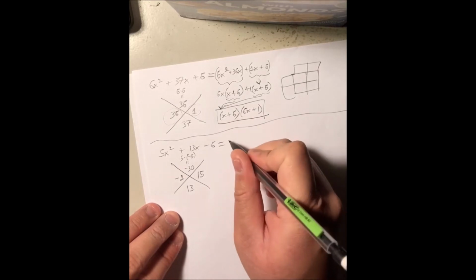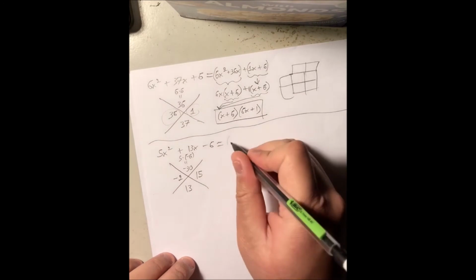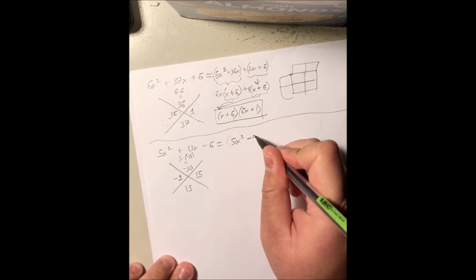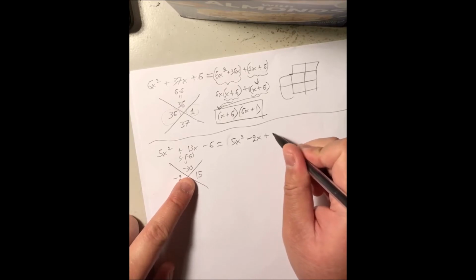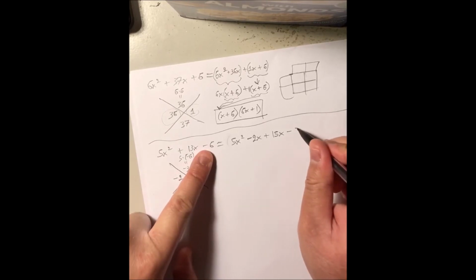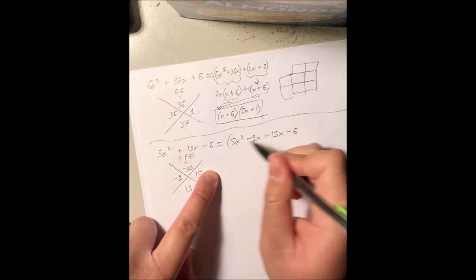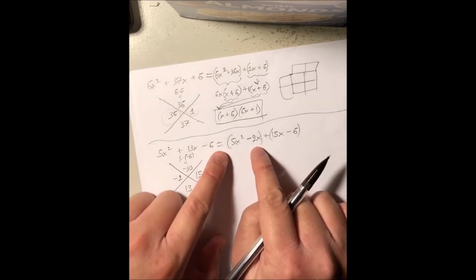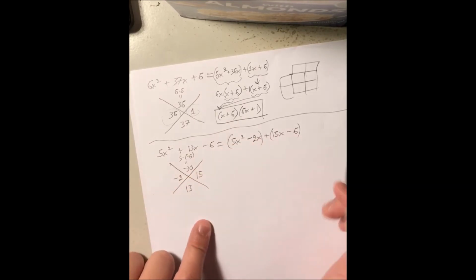So this expression can be written as, oops, I don't know why I said that. Keeping the 5x squared, subtract 2 from here, but now it is multiplying the x, plus positive 15, also multiplying the x, and then keep the minus 6. 1 term, 2 terms, 3 terms, 4 terms. Group them together, thinking of the sign in the middle as separating these two, the first and the second, and the third and fourth terms.